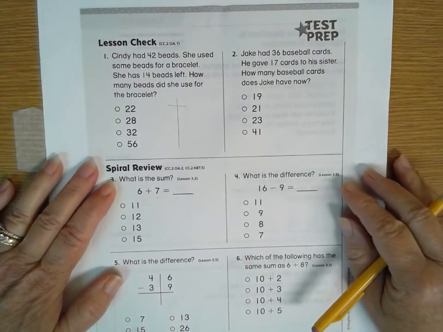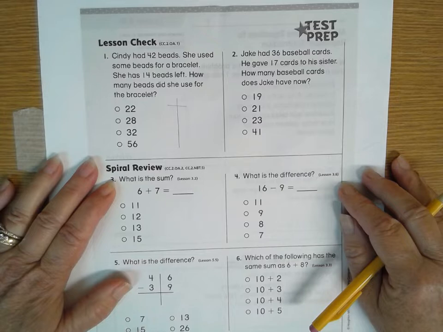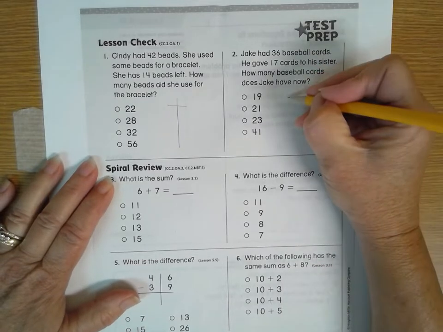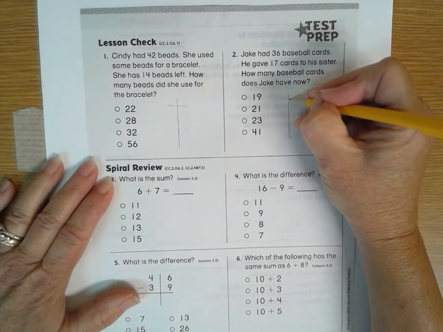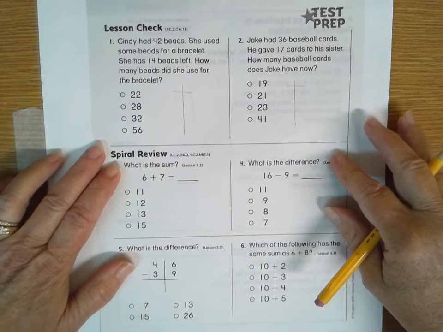Jake has 36 baseball cards. He gave 17 cards to his sister. How many baseball cards does Jake have now? Come right over here and do your work. He had 36 cards and he gave 17 cards to his sister.